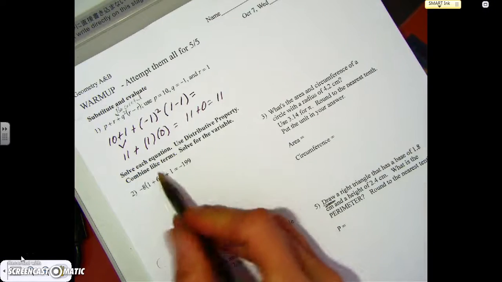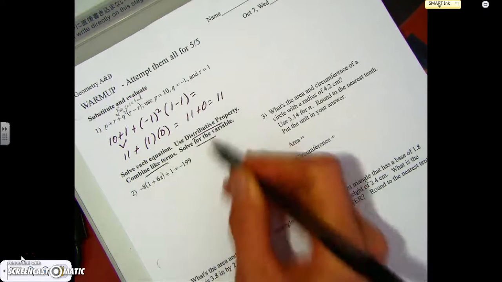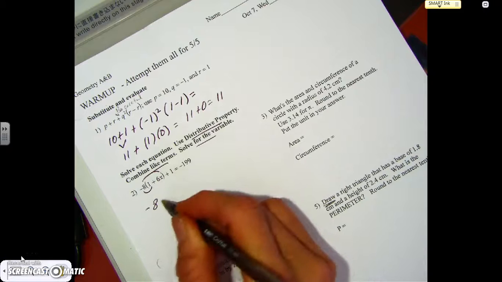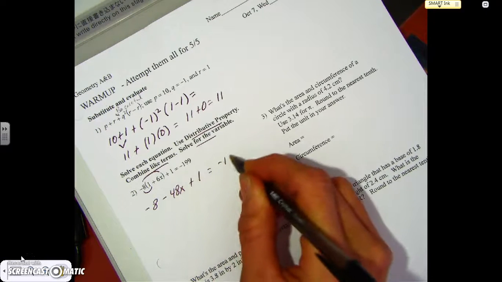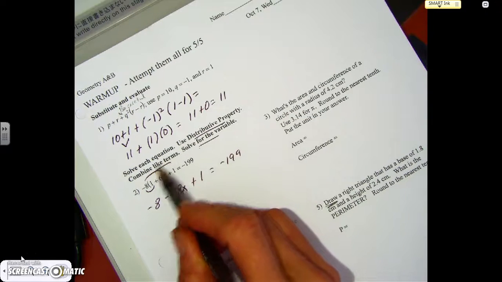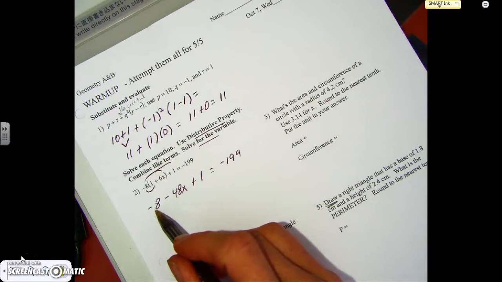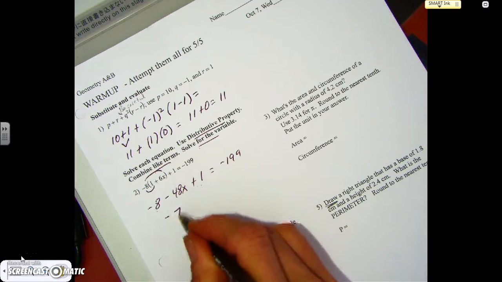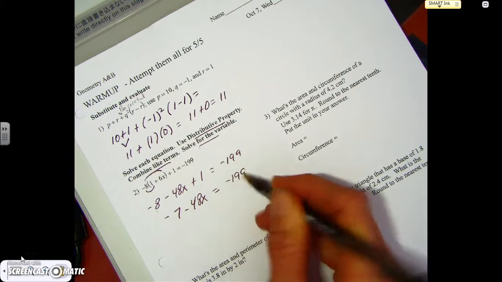Okay, number 2: solve each equation, use the distributive property, then combine like terms and solve for the variable. So we have negative 8 times 1 minus 6x... negative 8 times 6 is minus 48x, and plus 1 equals negative 199. Before we solve, we have to combine like terms. Negative 8 plus 1 becomes negative 7 minus 48x equals negative 199.